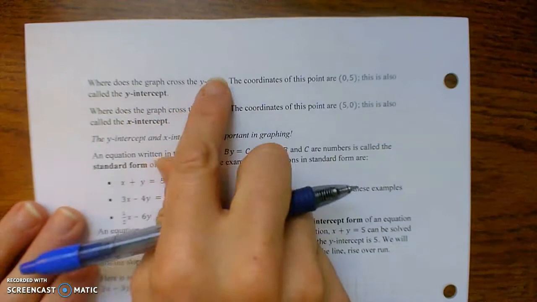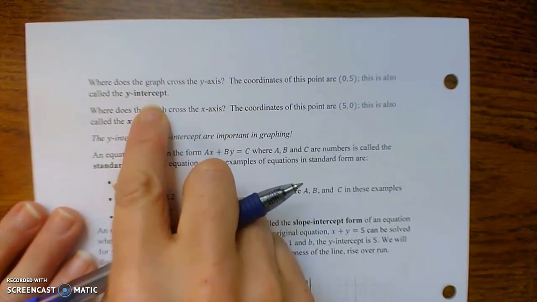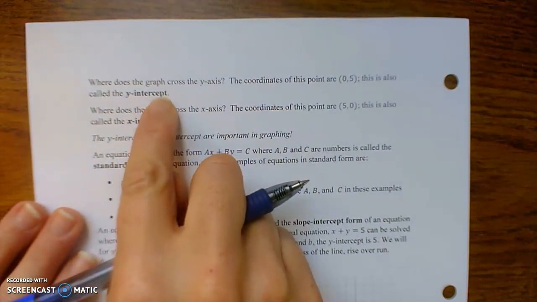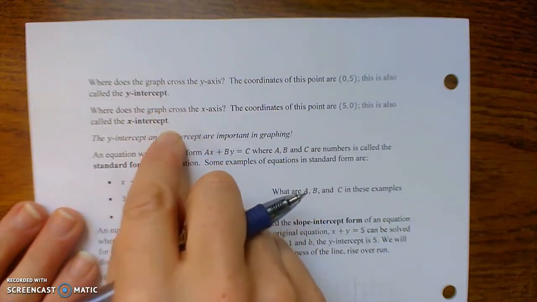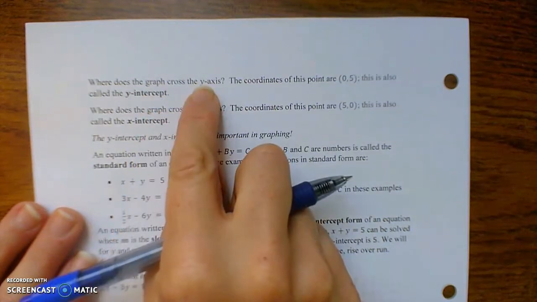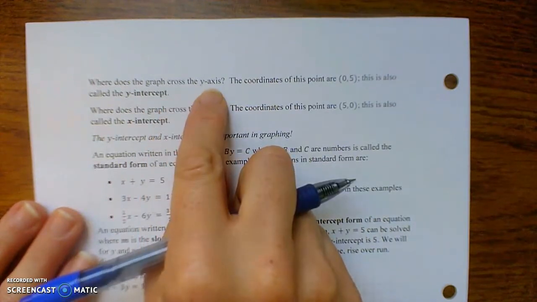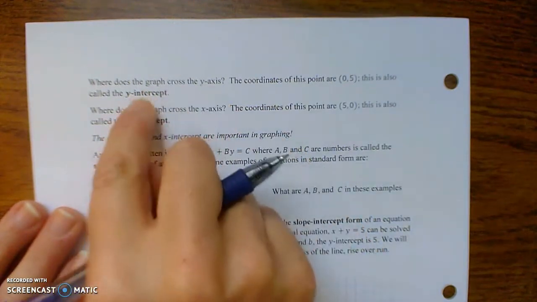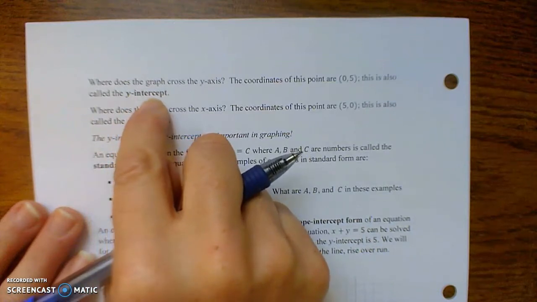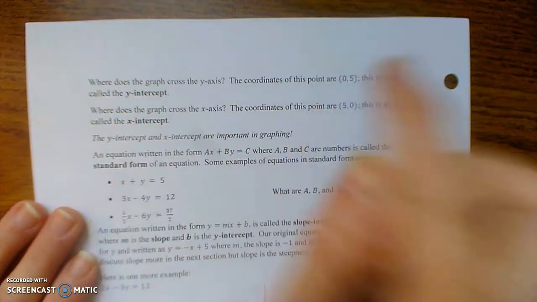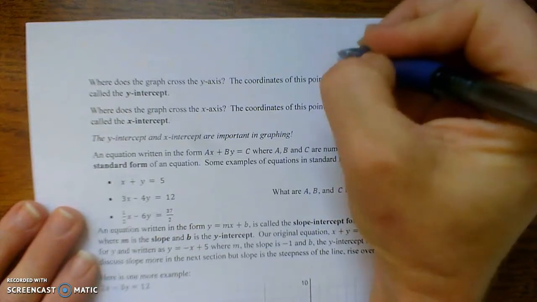All right, so now things that we want to make sure you know about are important key points on the graph. So the y-intercept is the point where the graph crosses the y-axis. Now, the coordinates of every y-intercept are going to have x coordinate 0.